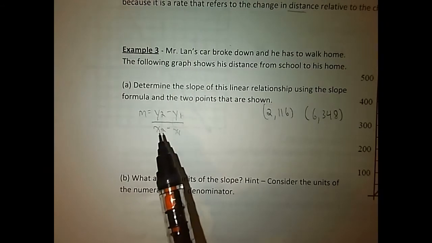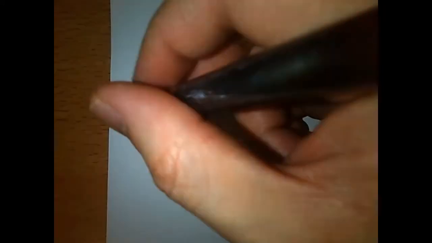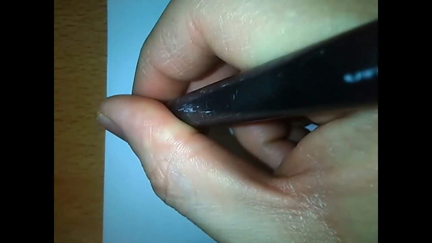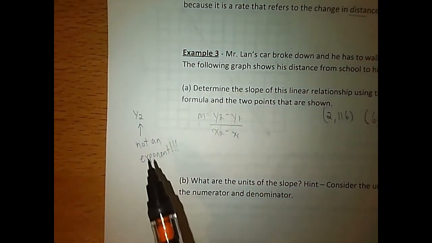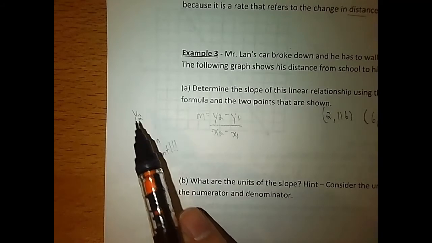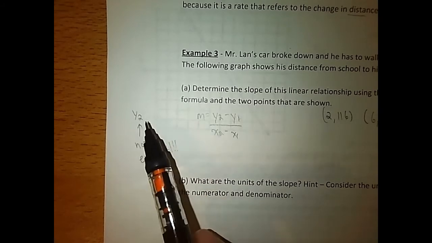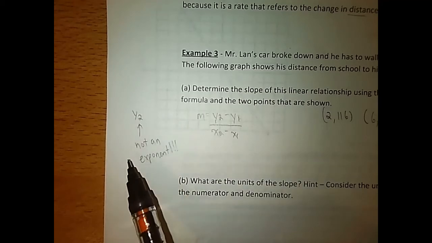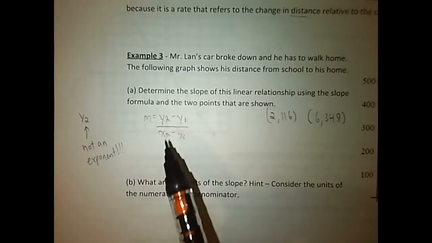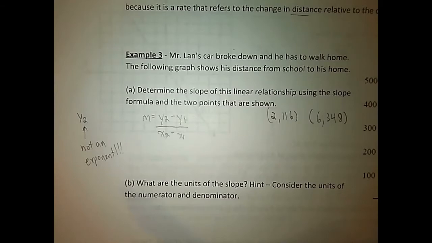Remember, these are not exponents. Not an exponent. So please do not treat it like an exponent. It's not y squared. This is a subscript. The 2 is below the letter, not above it like an exponent. And this just refers to which coordinate we're talking about.